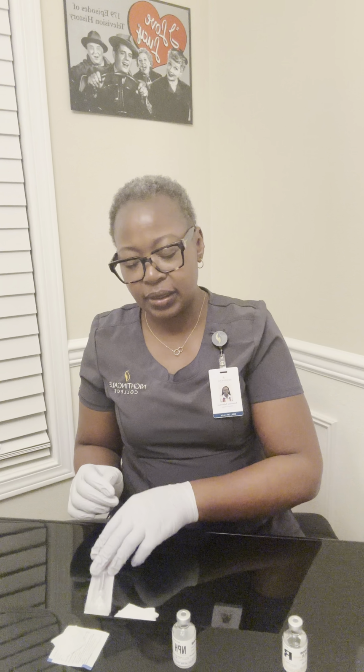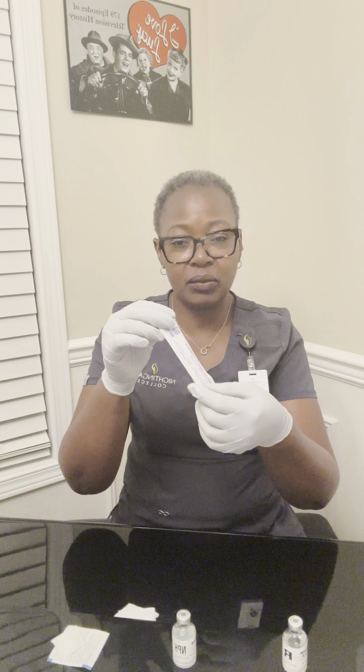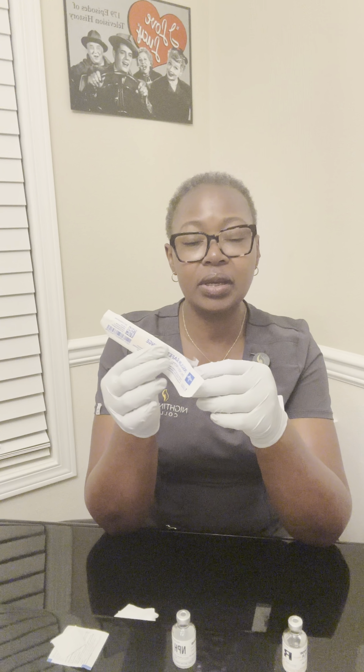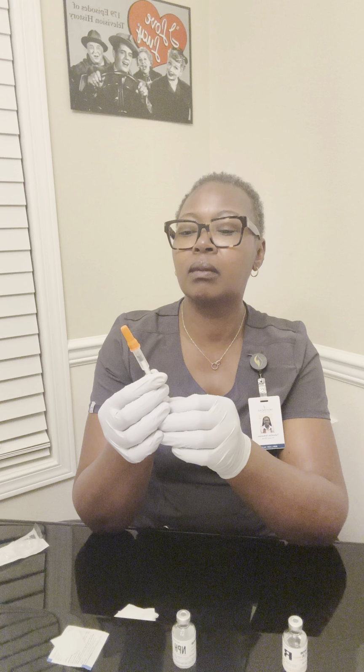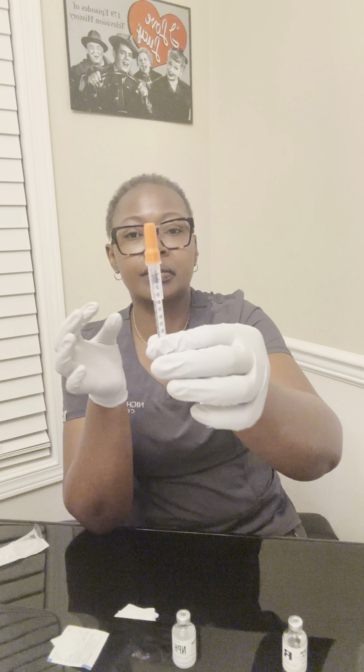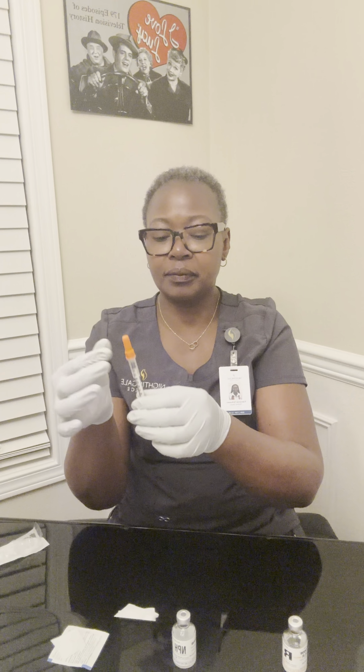Then with the 1 ml syringe, I'll go ahead and draw 8 units of air, and that I'll use on the intermediate acting insulin.